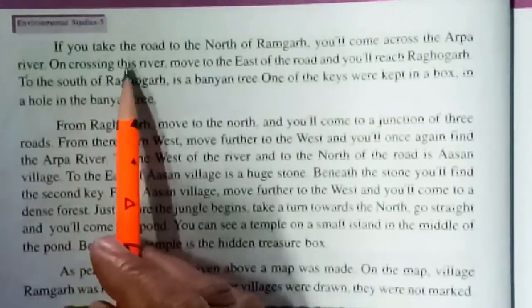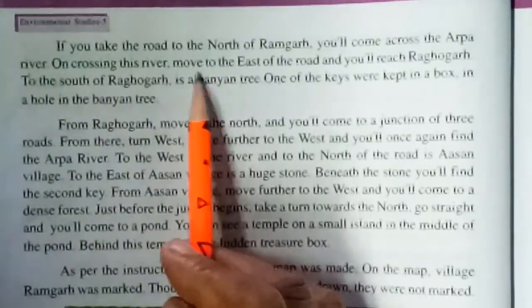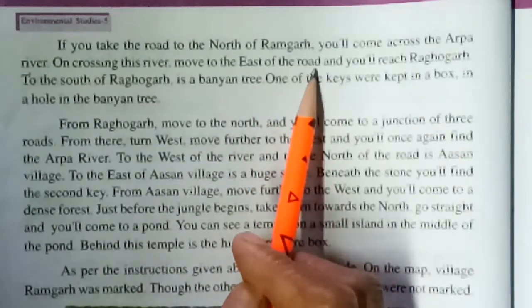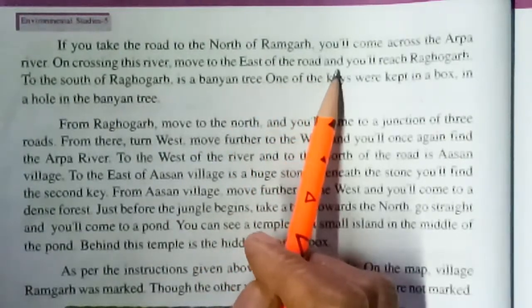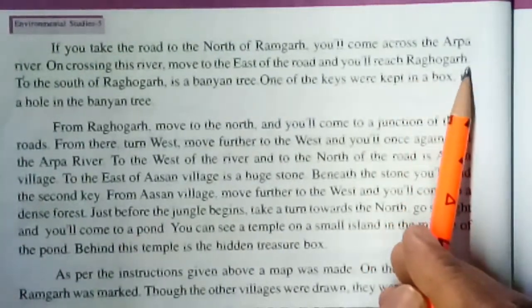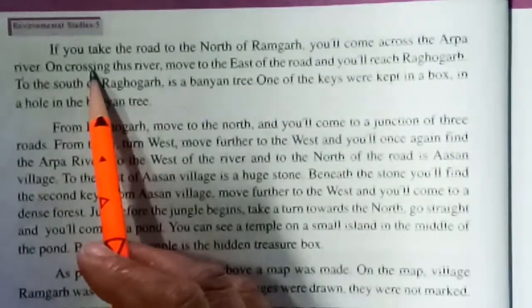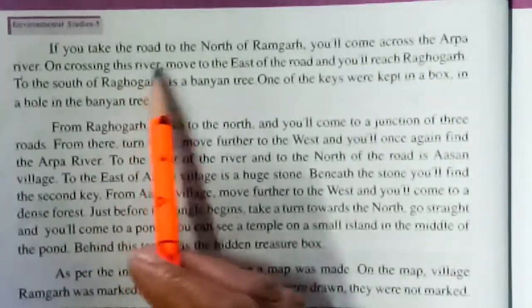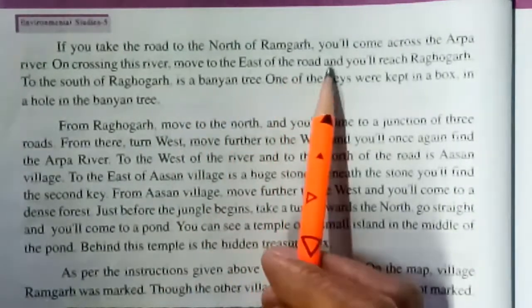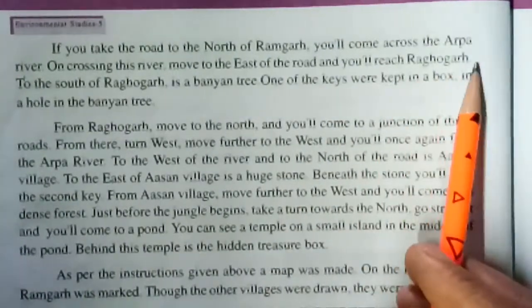On crossing this river, move to the east of the road and you will reach Raghavgarh.